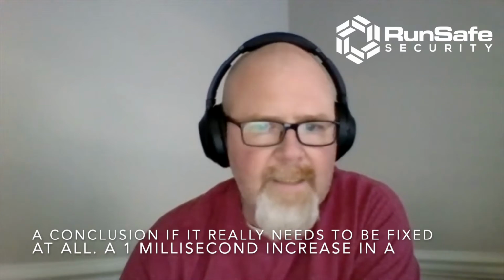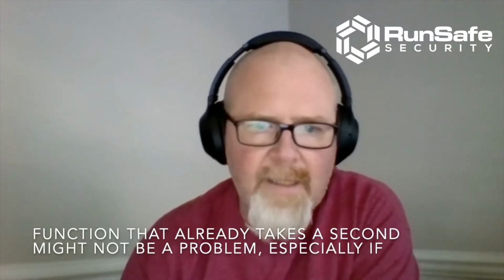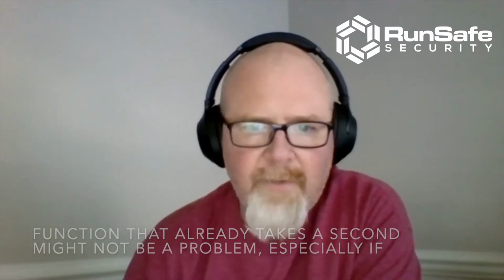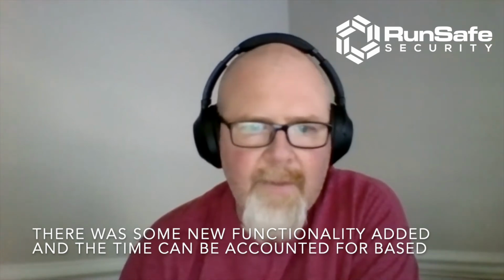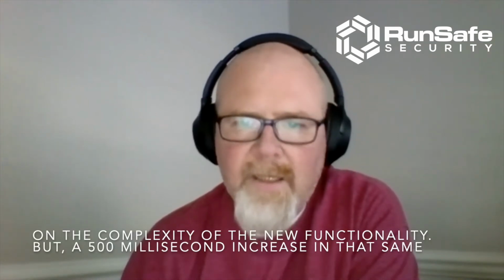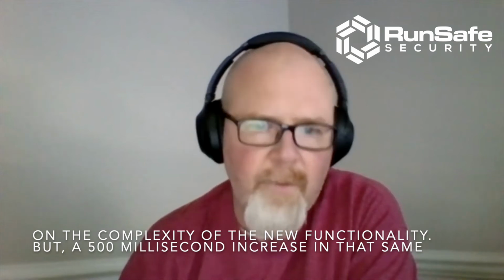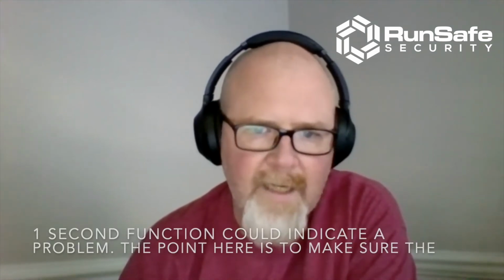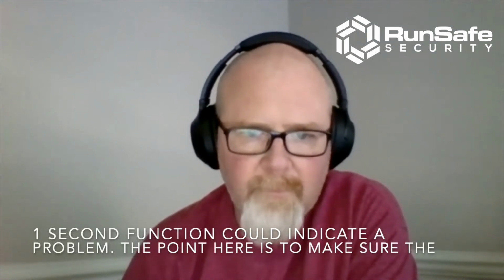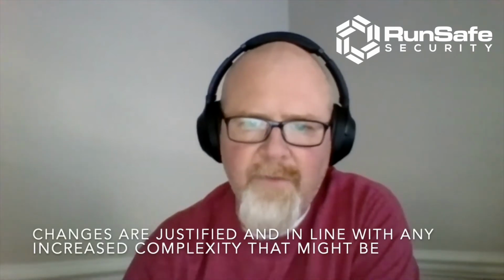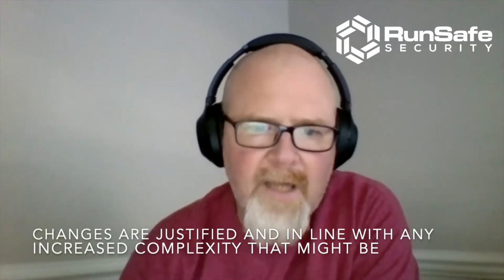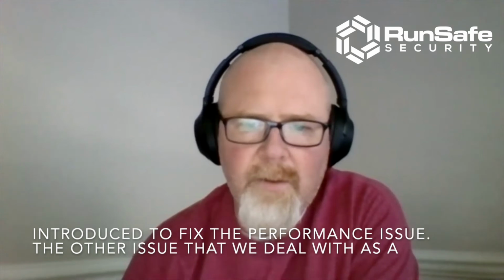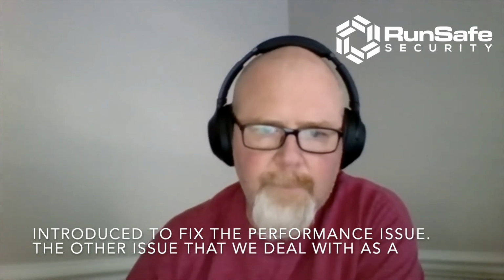A 1 millisecond increase in a function that already takes a second might not be a problem, especially if there was some new functionality added and the time can be accounted for based on the complexity of the new functionality. But a 500 millisecond increase in that same 1 second function could indicate a problem. The point here is to make sure the changes are justified and in line with any increased complexity that might be introduced to fix such a performance issue.